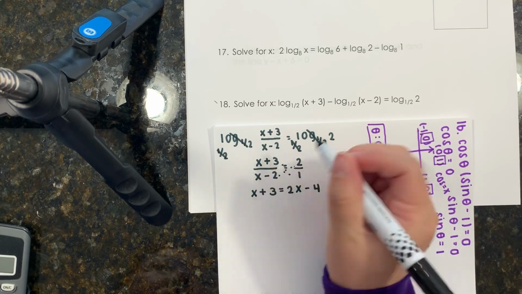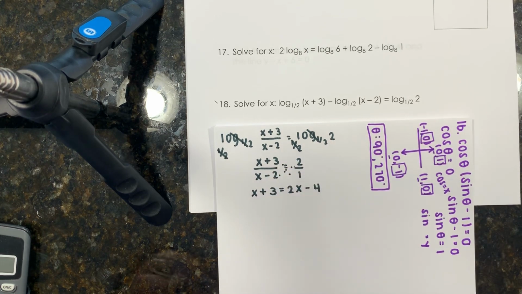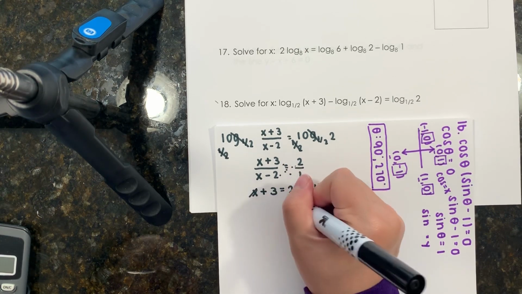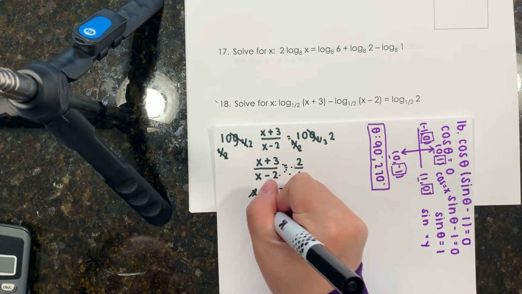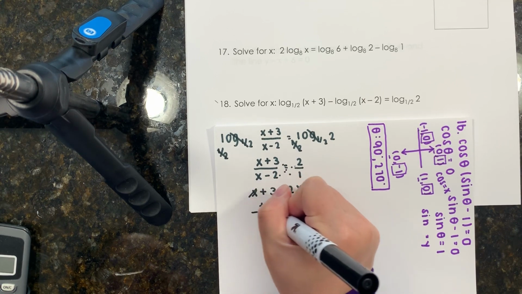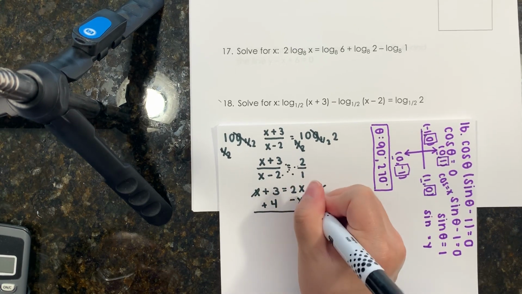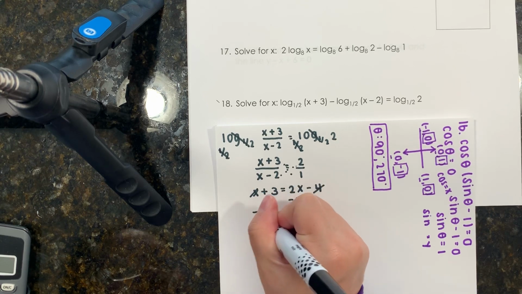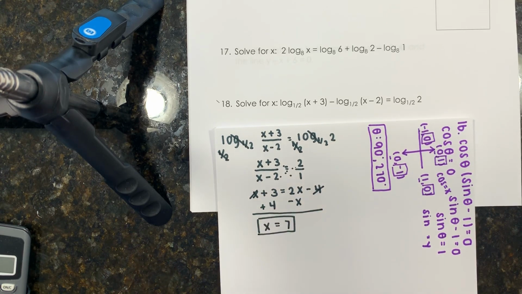If you multiply 2 times x and then 2 times -2. I'm going to bring the x to this side, so subtract x. I'm going to add 4 to the other side, and I would get x is equal to 7. And that would conclude number 18.